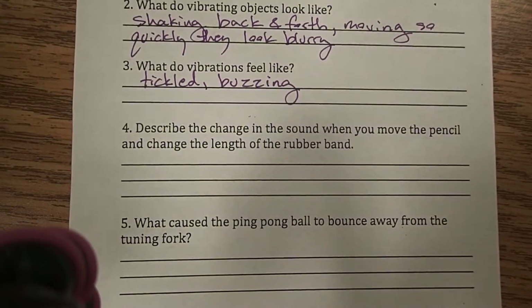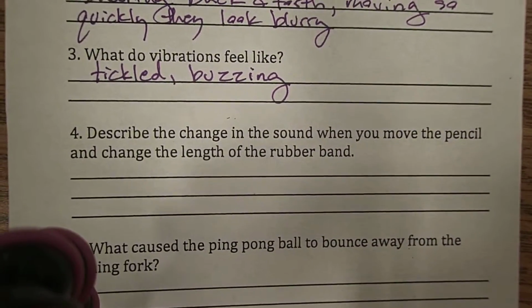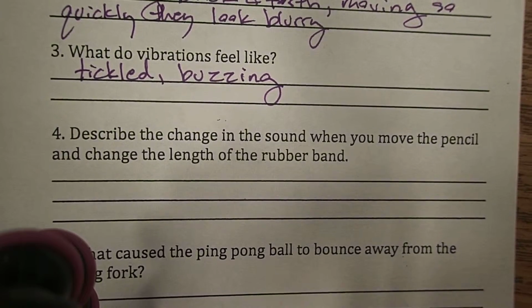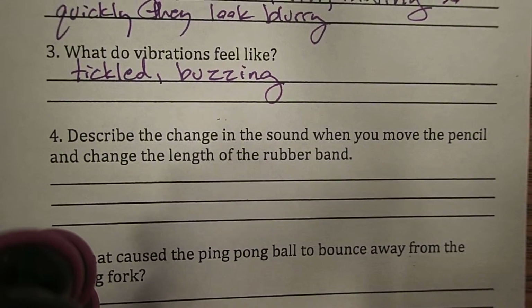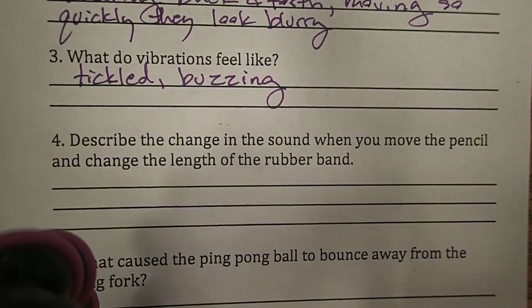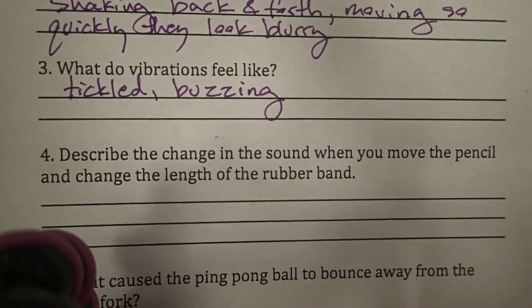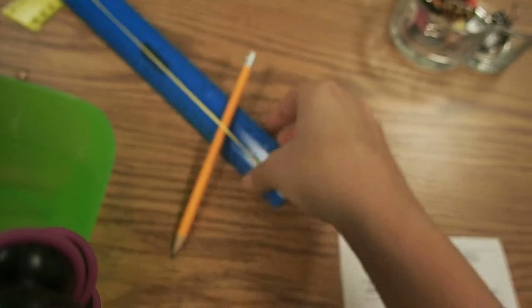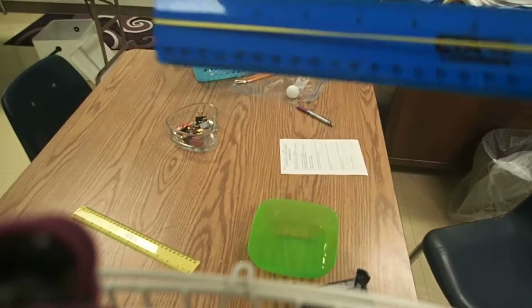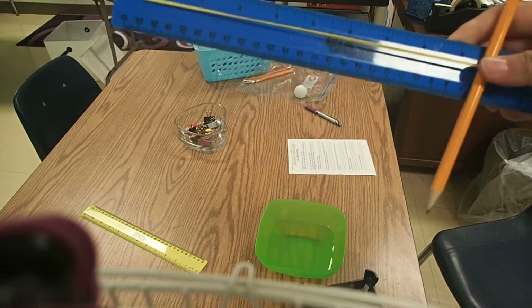And this time I want us to finish up by starting with number 4, the rubber band on the ruler with the pencil. They called it in your lab sheet the miniature ukulele. And right here you can see I've got one built. I'm going to let Kiwi videotape for me while I demonstrate it. Okay, so Kiwi, just hold that right there.